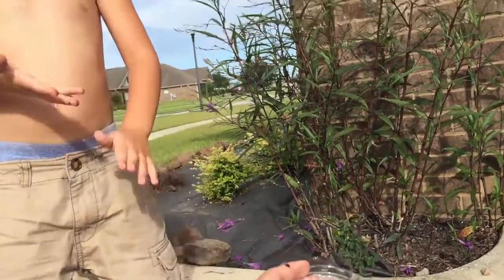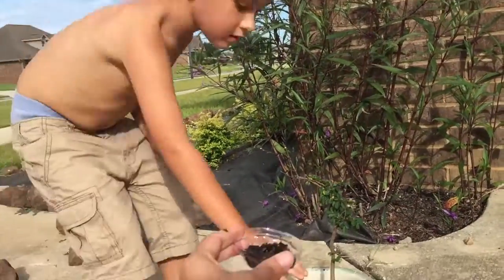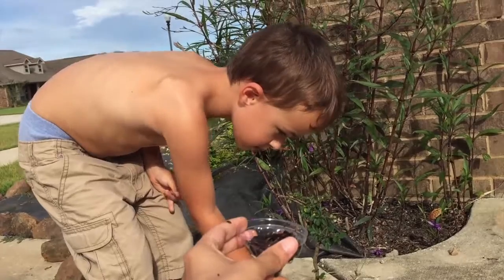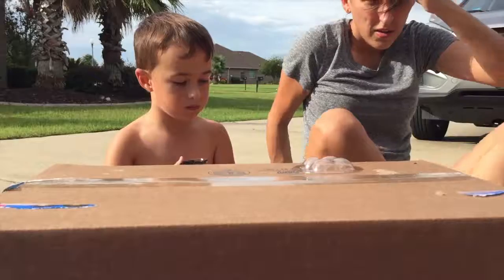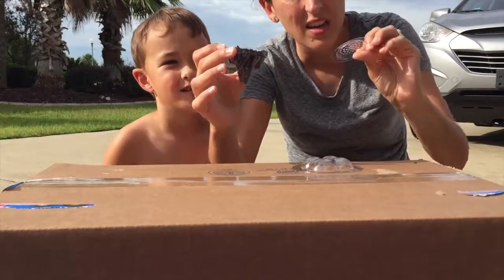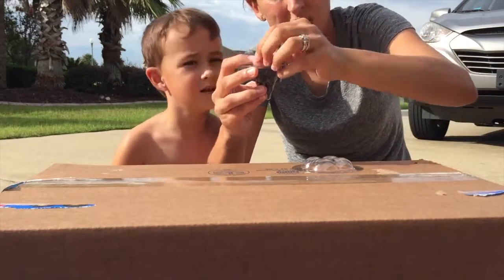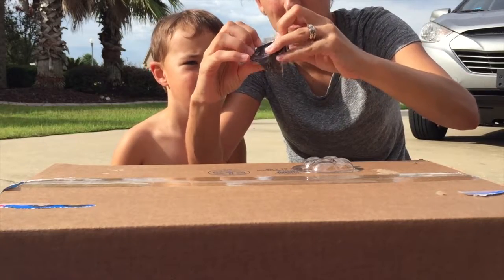There. We need to fill it up all the way. Nope, fill it up all the way. We need more. Look. So we have our little piece of land, and there's this little piece with little holes in it, and it's going to go right in here, and it's going to seal this shut. So we're going to just squeeze that in there.